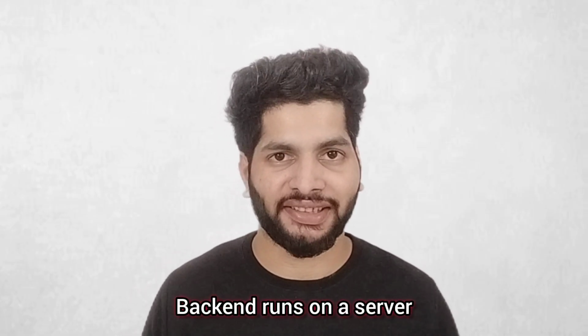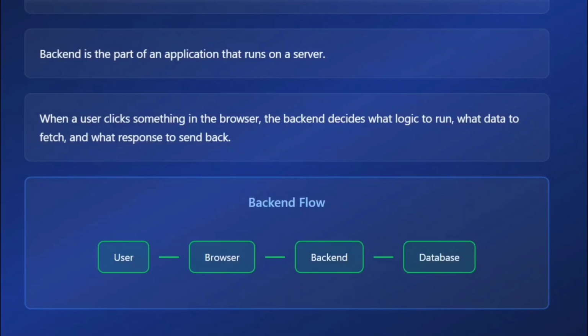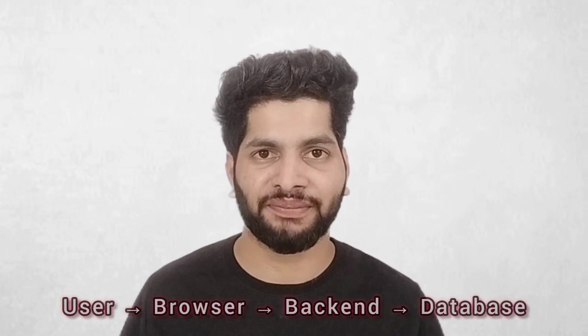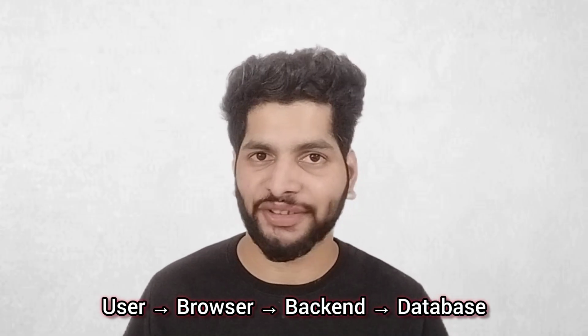Very quickly, just a reminder, backend is a part of an application that runs on a server. When a user clicks something in the browser, the backend decides what logic to run, what data to fetch, and what response to send back to the user. We have already covered this concept in the previous video, so just keep this concept in mind as we move forward.